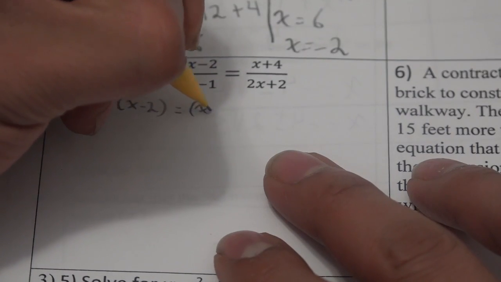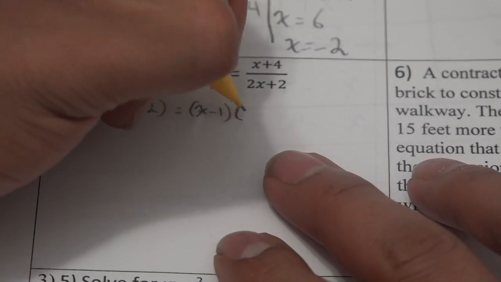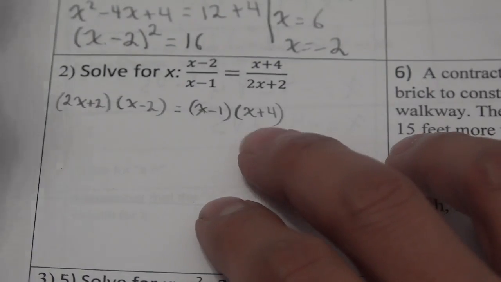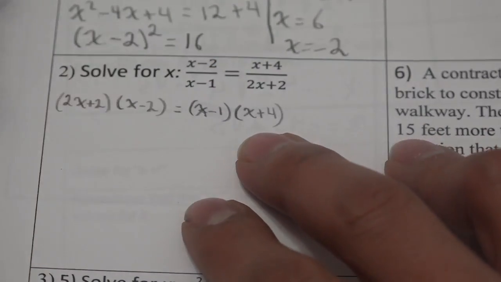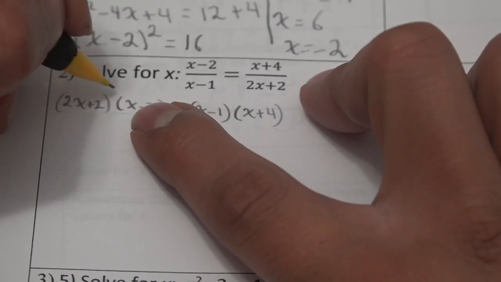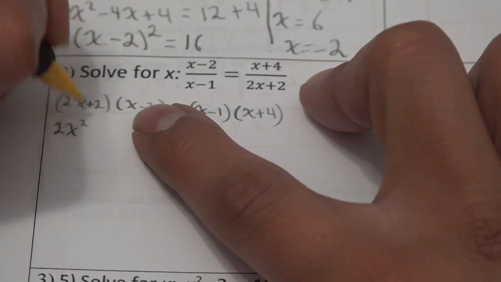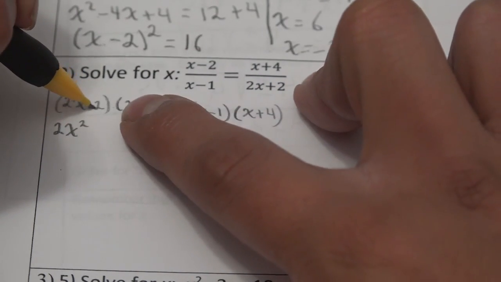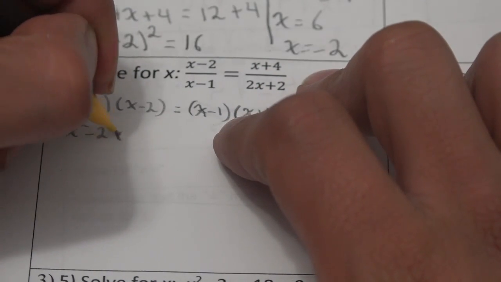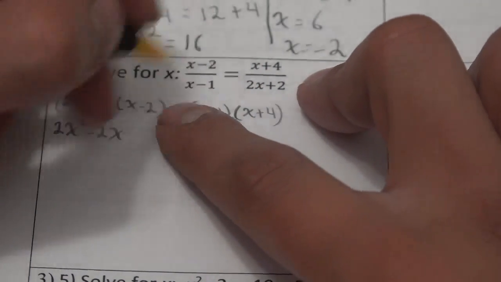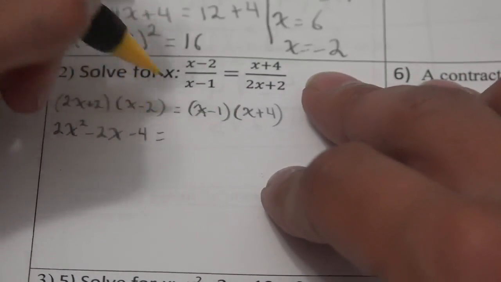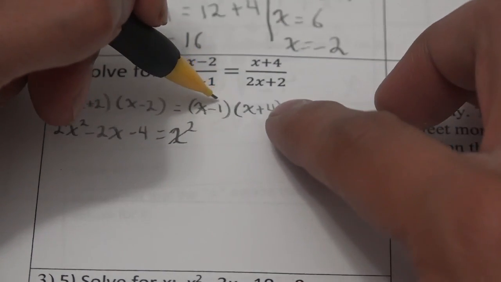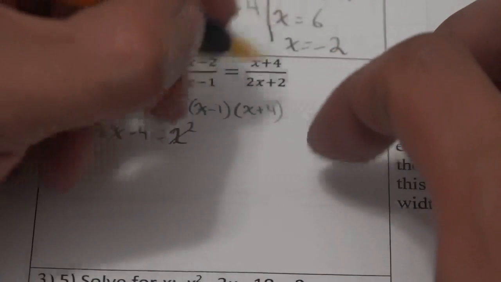Equals x minus 1 times x plus 4. If you can understand my handwriting, then just listen to what I'm saying. When I multiply this, I get 2x squared, and in the middle I get negative 4, and 2 is negative 2x, and then here I get negative 4, equals x squared. Here is 4x and this is negative 1x, so that's 3x.